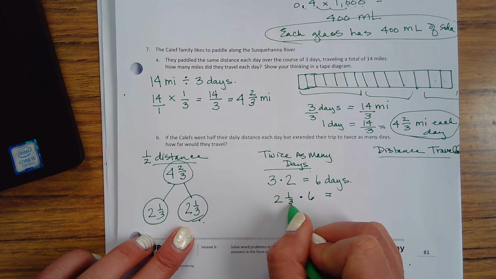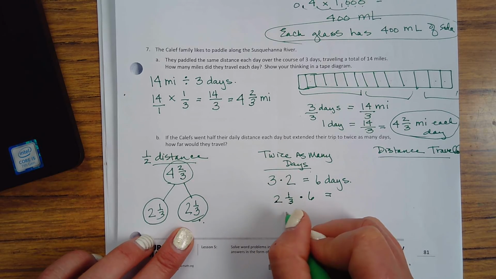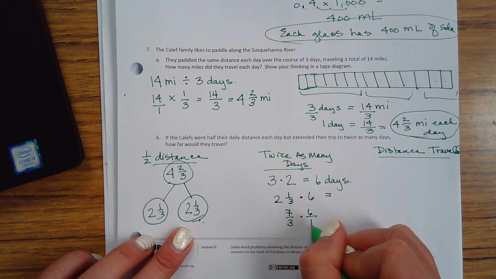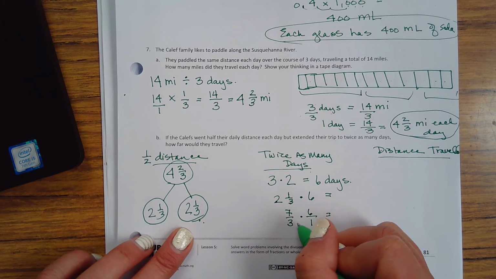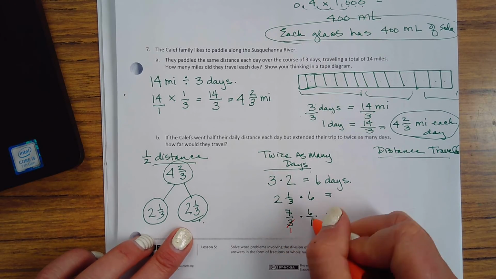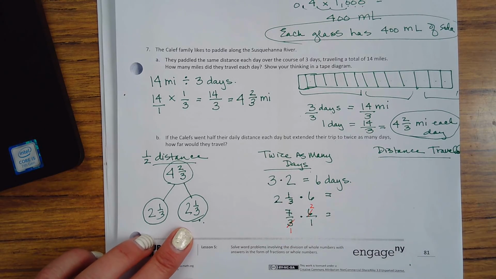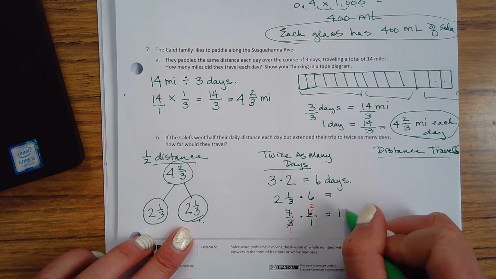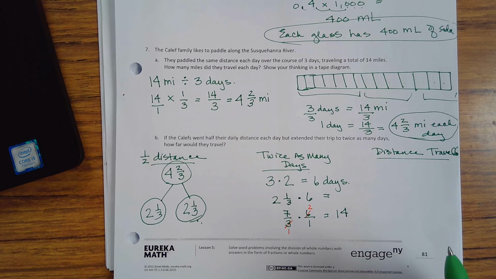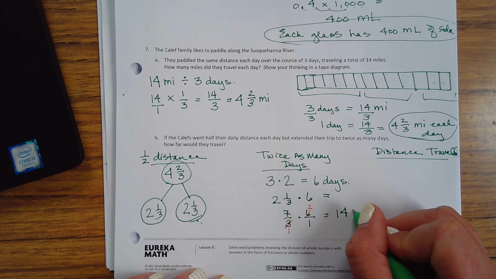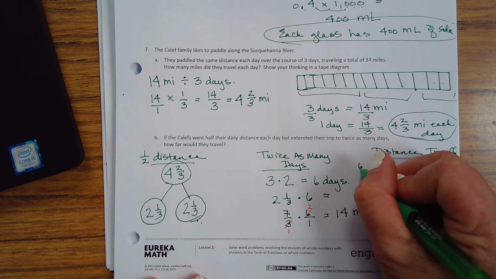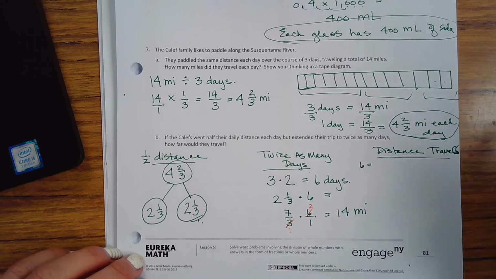So 3 times 2 is 6 plus 1 is 7/3 because you cannot multiply a mixed number like that. You have to convert it to an improper fraction. I am going to cross cancel here just to make it easier. So now 7 times 2 is 14. So I end up with 14 miles.